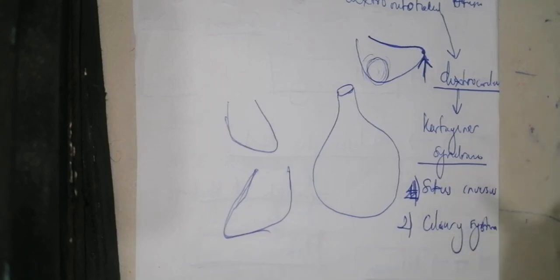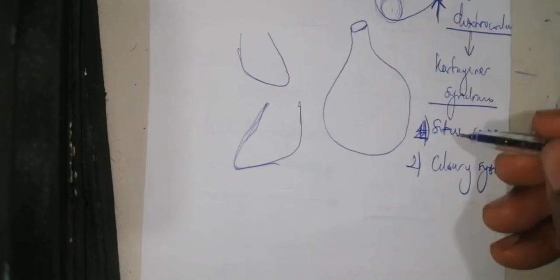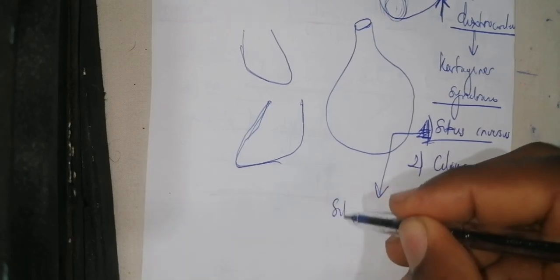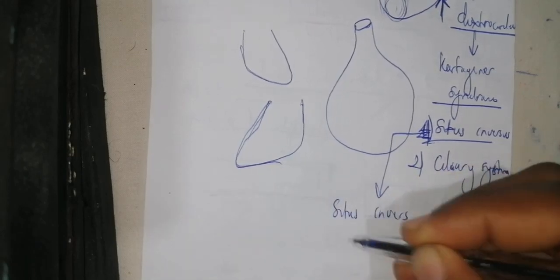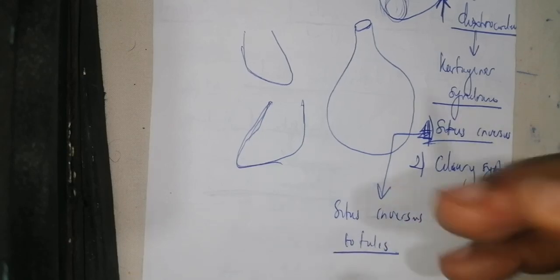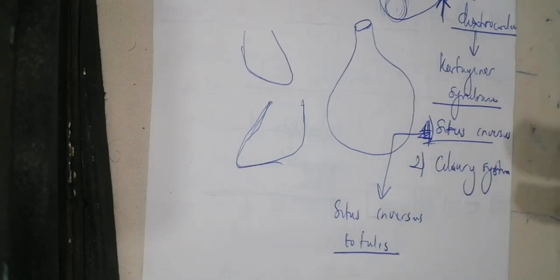It means that the cilia, the part that is supposed to work, is not working. So those rhythmic ciliary movements are not working. It is made up of two elements. The first is situs inversus, in this case situs inversus totalis, meaning that all the parts of the body are rotated toward the other side.